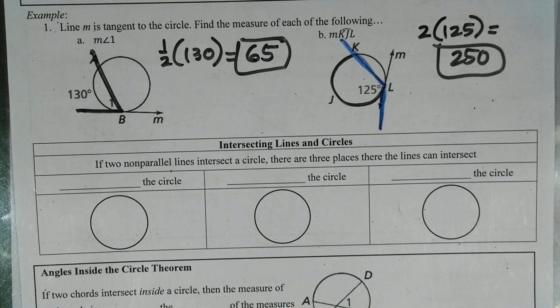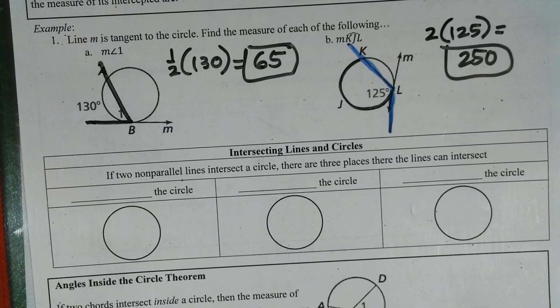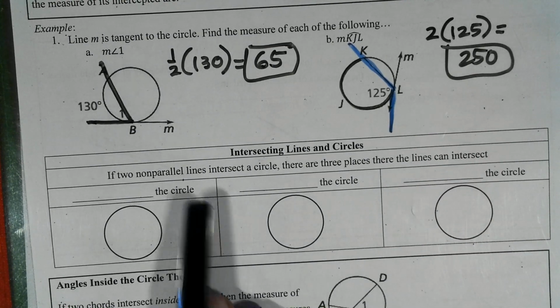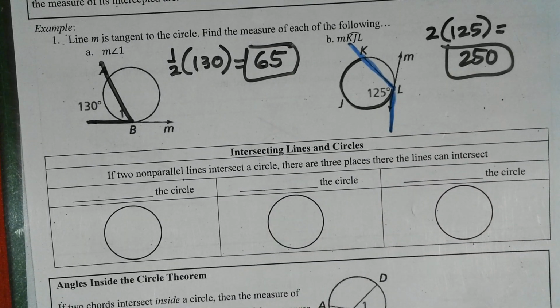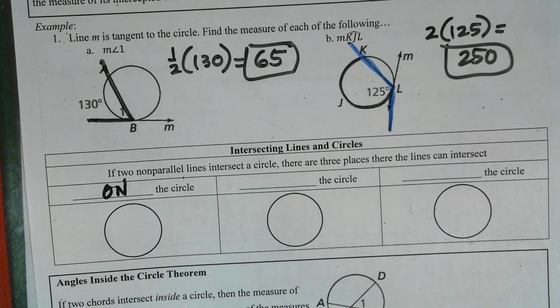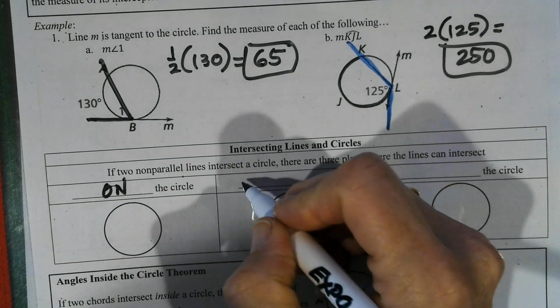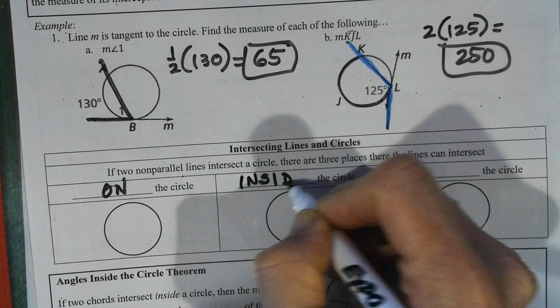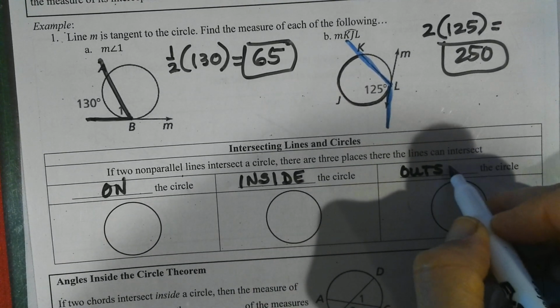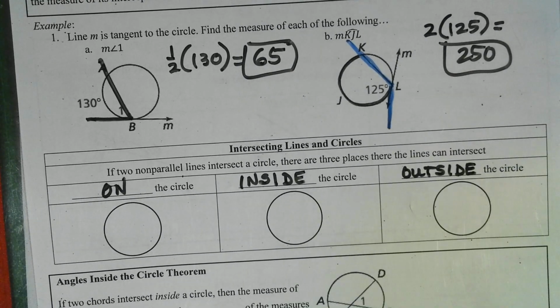Intersecting lines and circles. Just like we talked about tangents, internal and external common tangents, we also have 3 situations here. If 2 non-parallel lines intersect in a circle, there are 3 places that they can intersect. 3 and only 3. They can intersect on the circle, they can intersect inside the circle, or they can intersect outside the circle. Those are the only 3 possibilities.